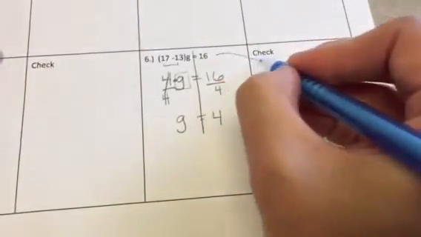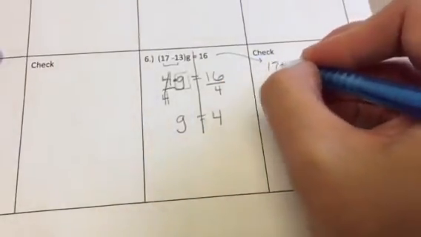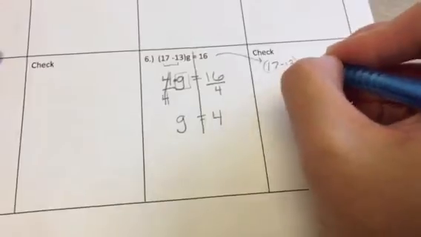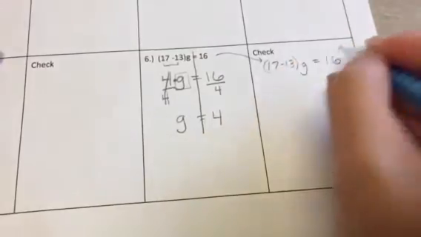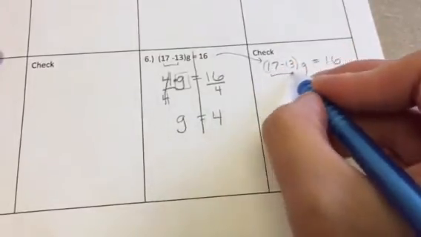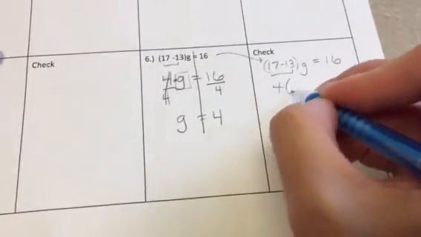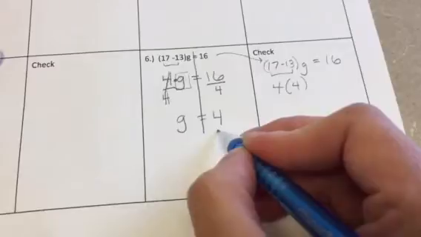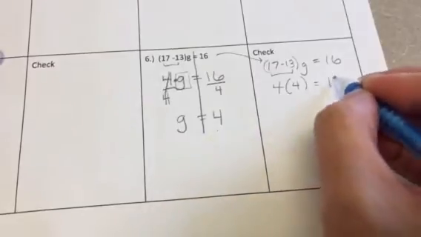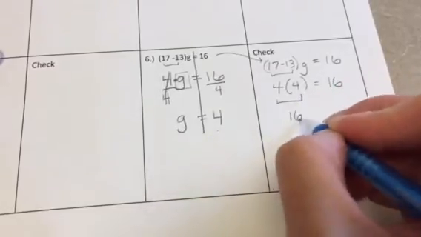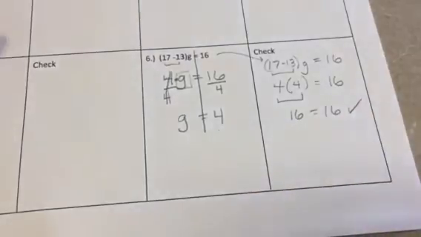Now to do your check, you're going to rewrite the equation. 17 minus 13 times g. I'm going to do 17 minus 13, which is 4. And I'm going to substitute my 4 in. And 4 times 4 is 16, so it checks.